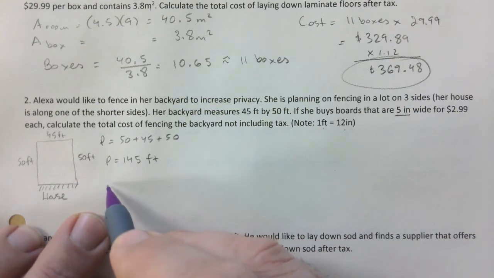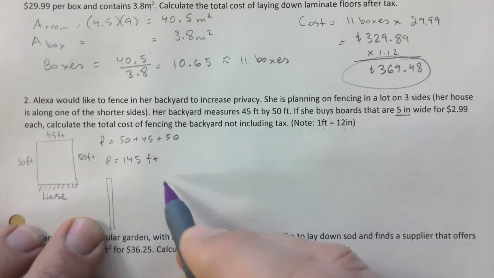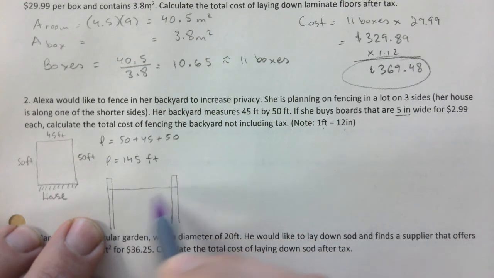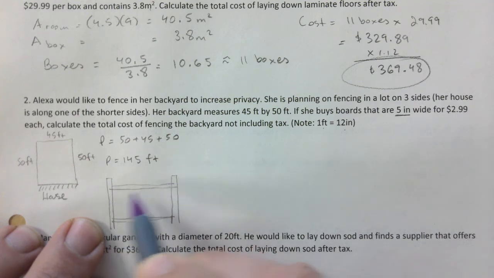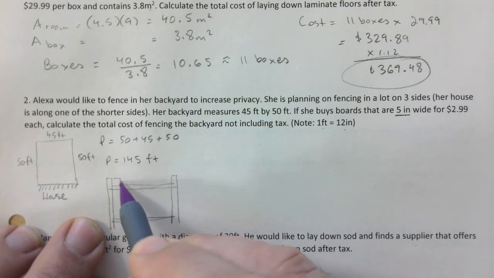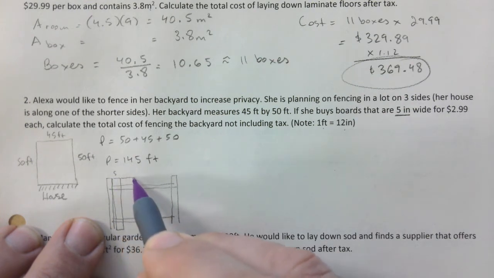In a sense, if you look at it from the side, let's just pretend this is a fence. So you've got your post here, another post there, and then you have cross members like this, right? And you're going to put boards, you're going to screw them onto this fence. So every board is 5 inches wide, and then you put one aside.